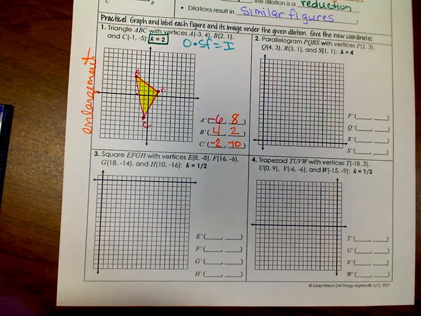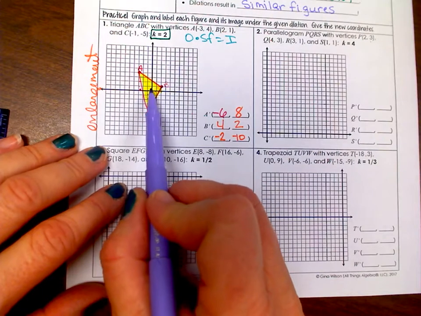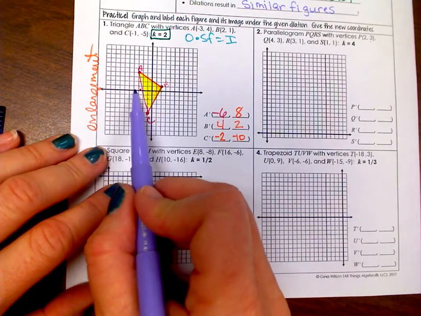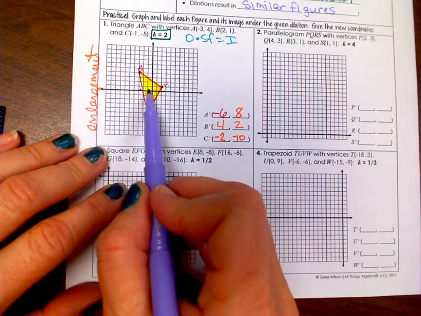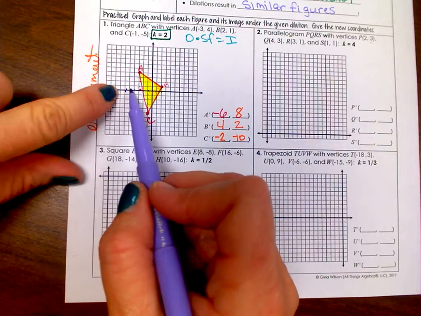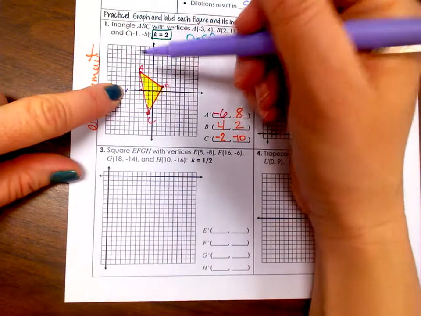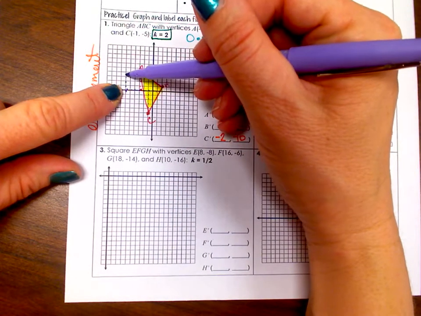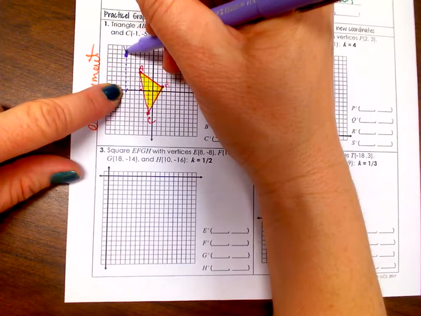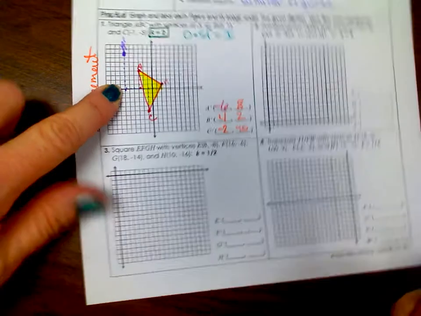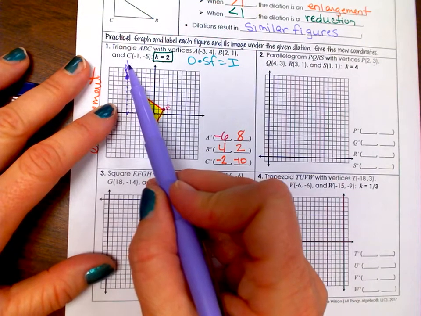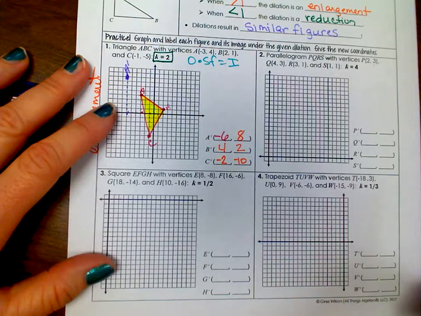-6, 8. We're going to start at the origin. We're going to go to the left 6 times because it's a negative. 1, 2, 3, 4. I've already lost count. 1, 2, 3, 4, 5, 6. These lines are so small. And then up 8. 1, 2, 3, 4, 5, 6, 7, 8. And I'm going to label that A prime. When we label things, remember the new image has to be prime, so we put the little tick mark up there.